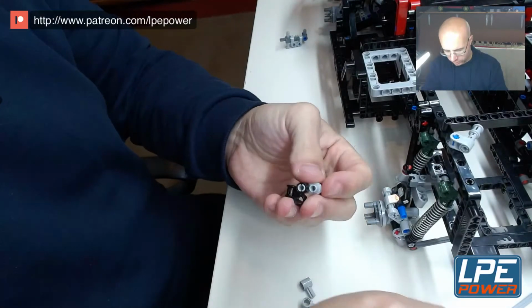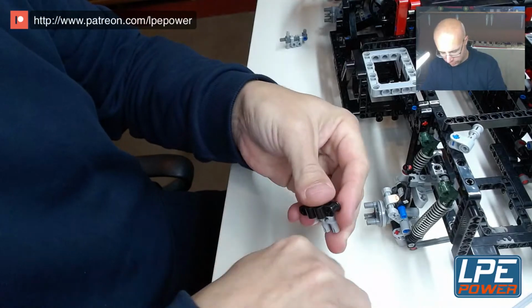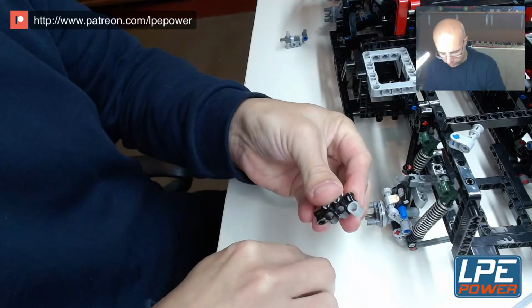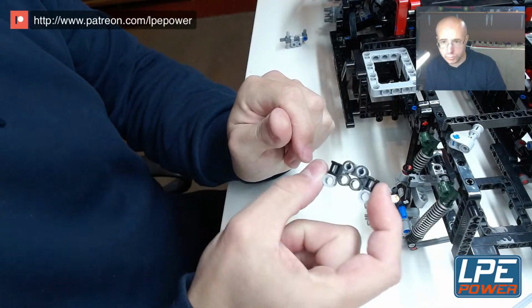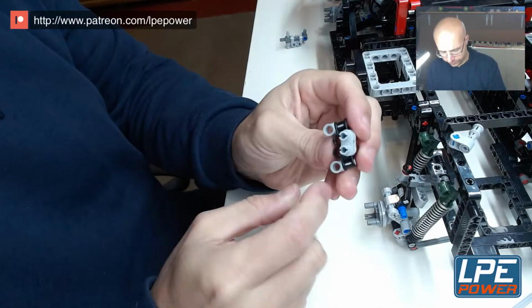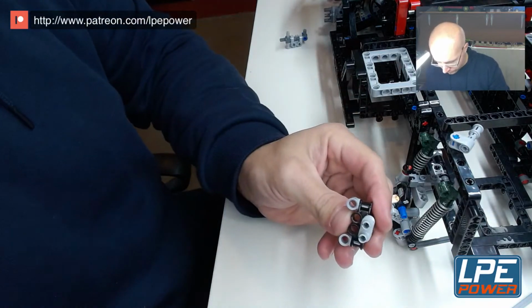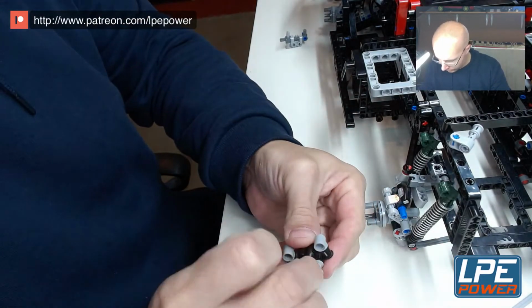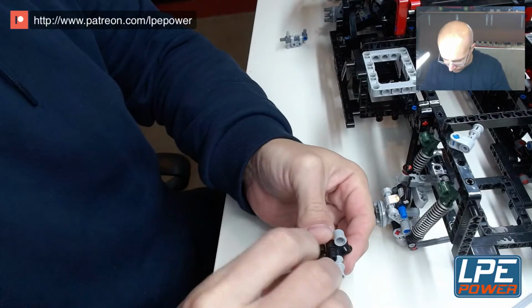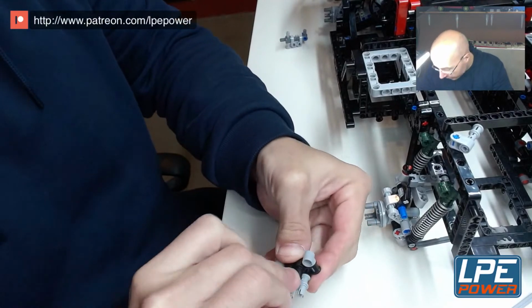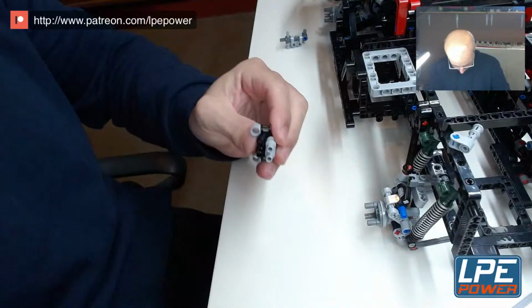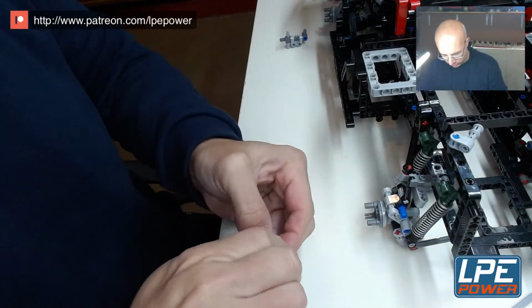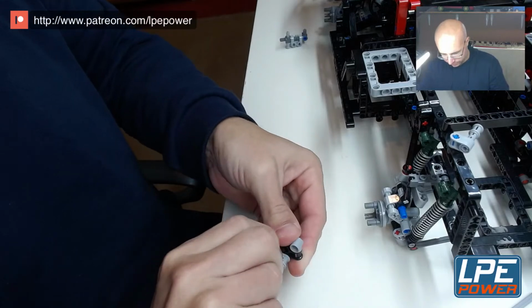So okay, this would create the half a stud. Doesn't mean anything yet, obviously. This has to be on the other side.